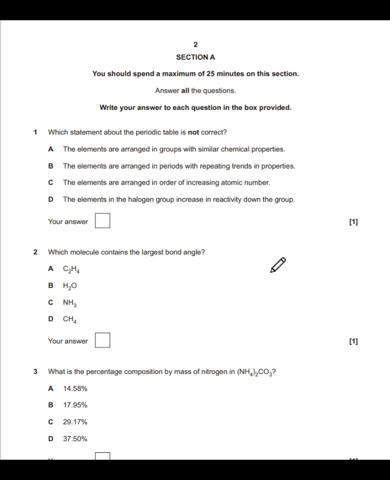So, first three questions. First one, we have 4 statements and we've got to identify which is the one that is not correct. So 3 of them are going to be correct, 1 of them is going to be incorrect. So I'll just go through them one by one.